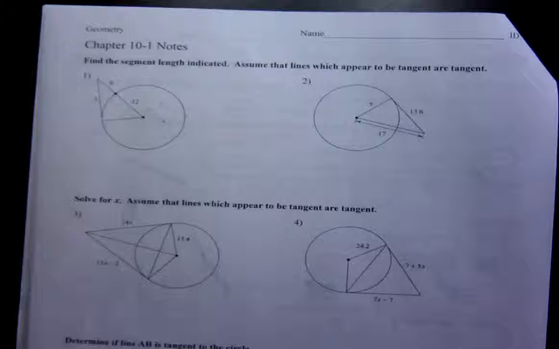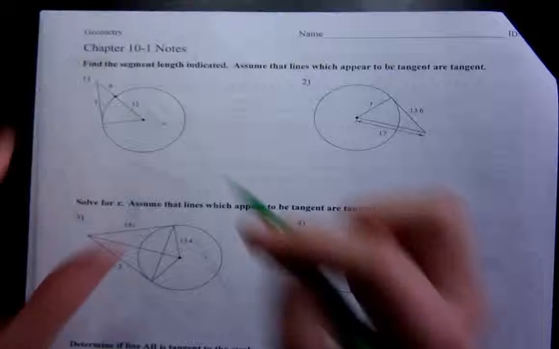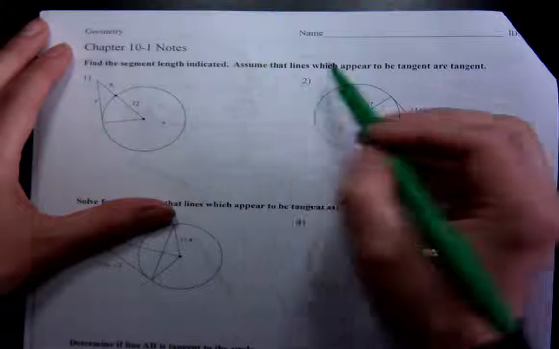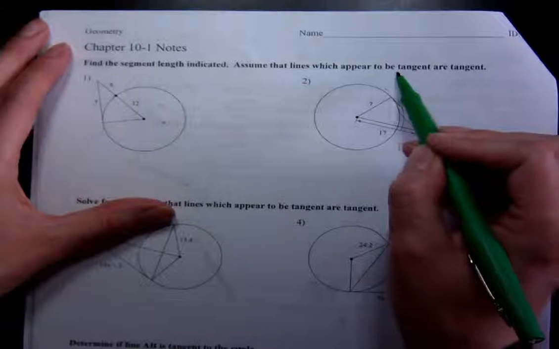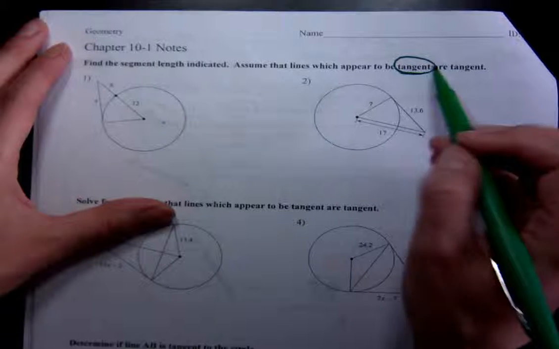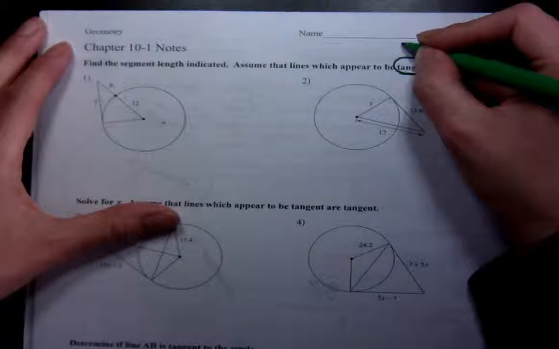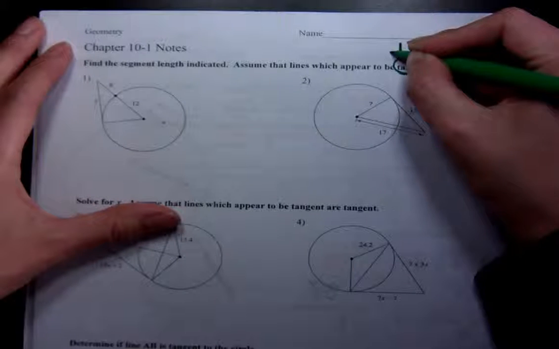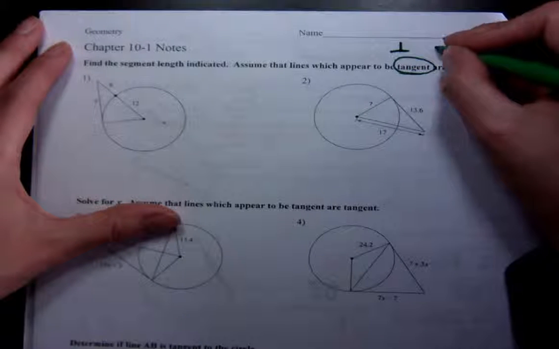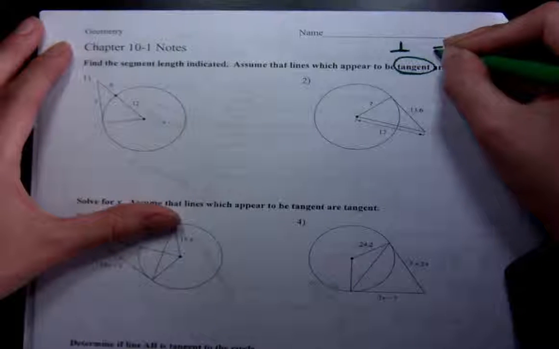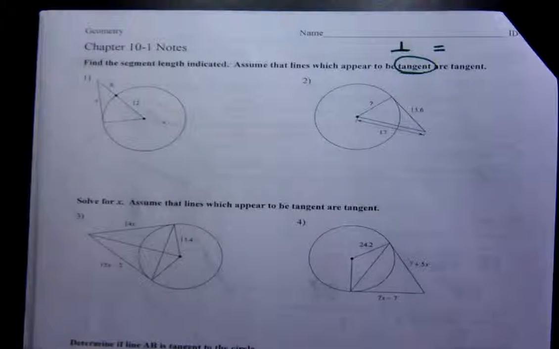All right, so it tells me find the segment length indicated. Assume that lines which appear to be tangent are tangent. So what are the two things we know when we say tangent? Tangent means they're perpendicular or they equal each other, depending on what they've given us.